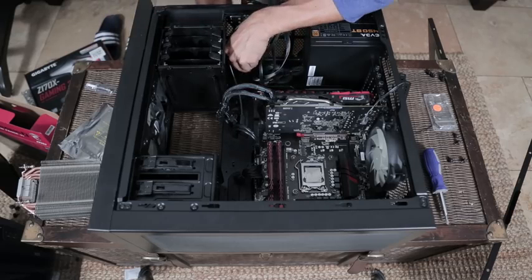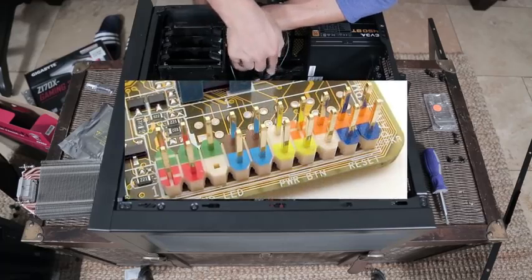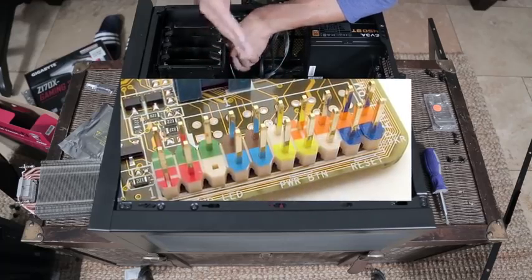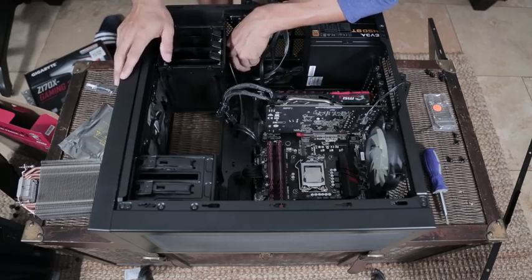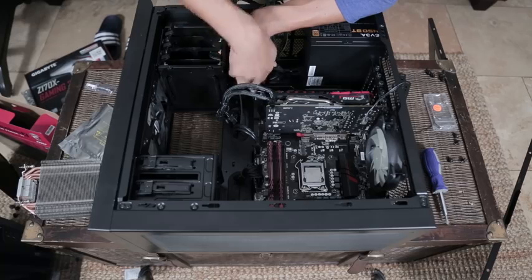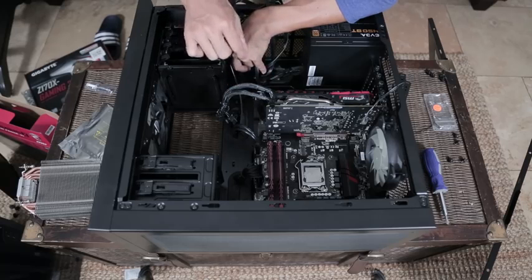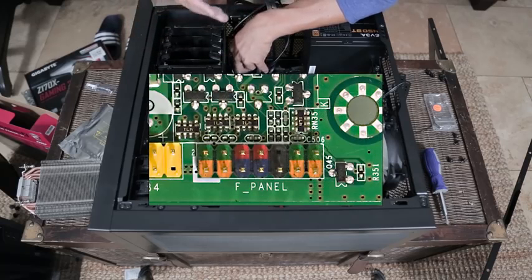Now, in newer, nice motherboards, they'll have a nice little kind of rainbow color coding to show you where they should go. On older motherboards, they do not have that. And sometimes they don't even do what this motherboard says, where really big on the board, it says panel. So it tells you where it should be.